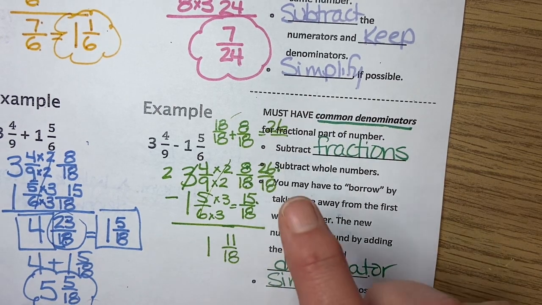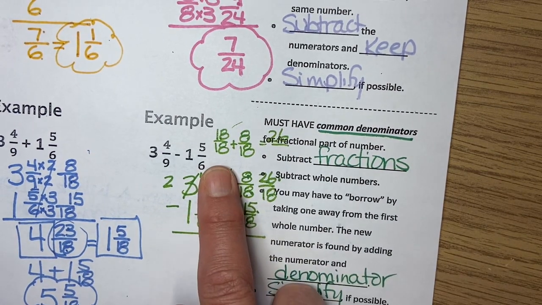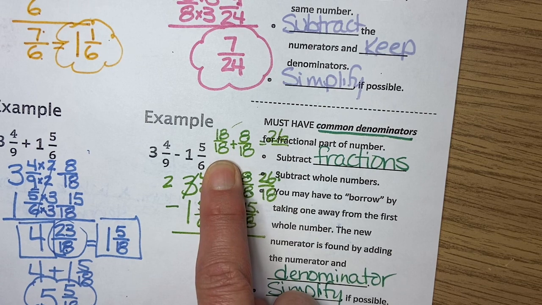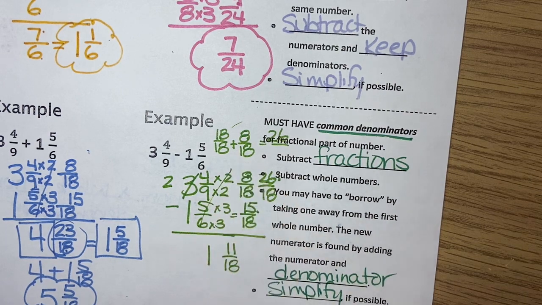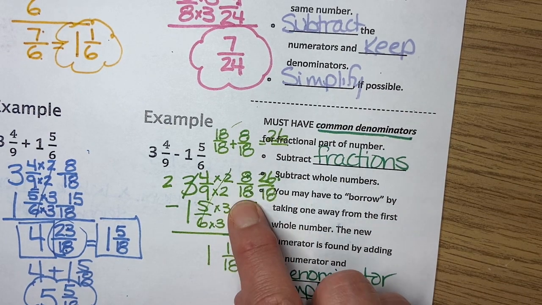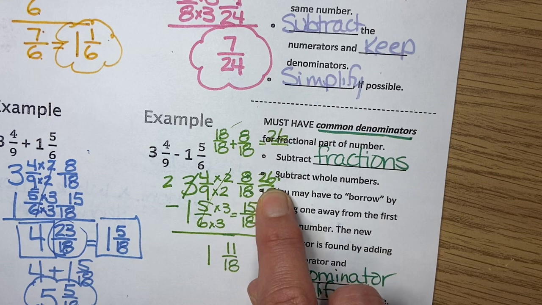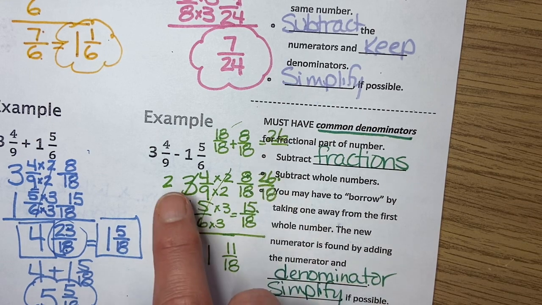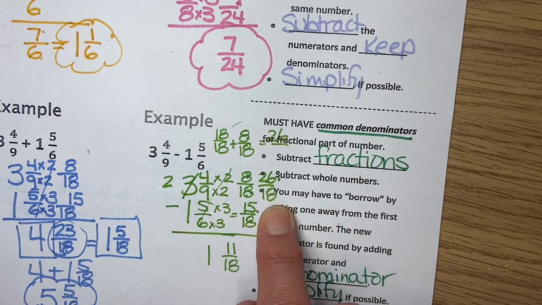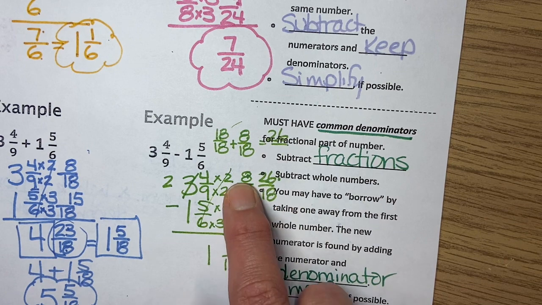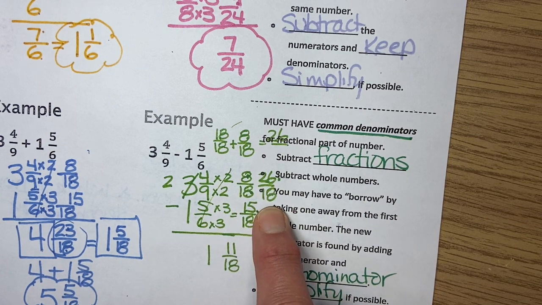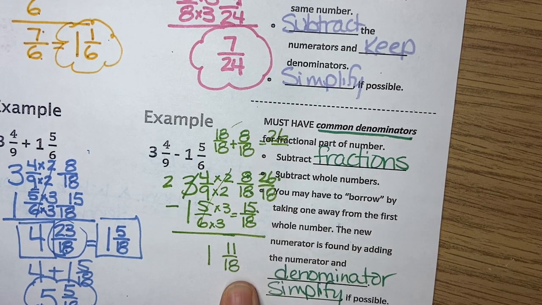Now, the easiest way to do that is, remember we talked about if you borrow one from here, you just put whatever your denominator is over itself. So I would do 18/18ths plus 8/18ths, and you have to add those two together. The trick is to add the denominator plus the numerator, and you get your new numerator. Just don't forget to borrow when you do that. And then your denominator. Okay, so I just added 18 plus 8. I got 26 over 18. Now I can subtract it.